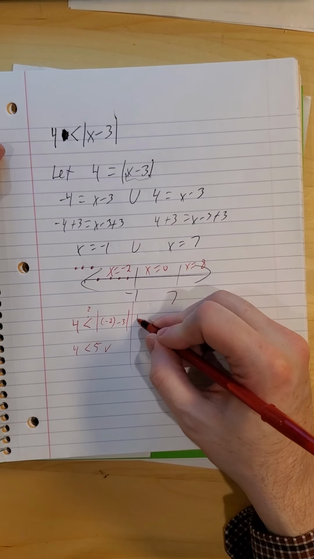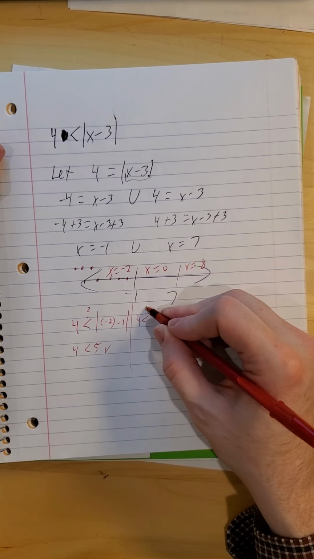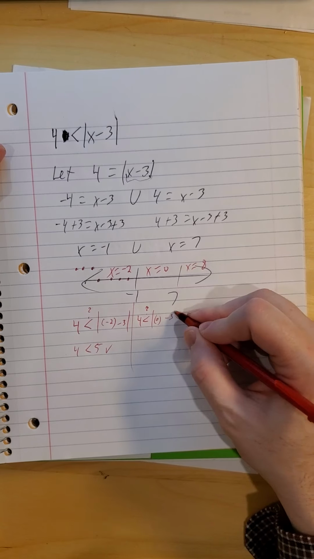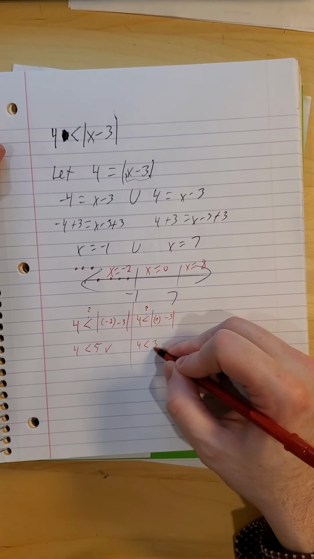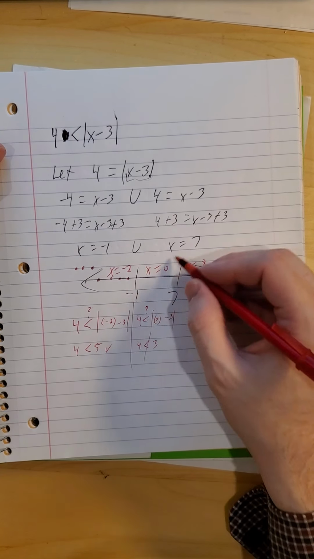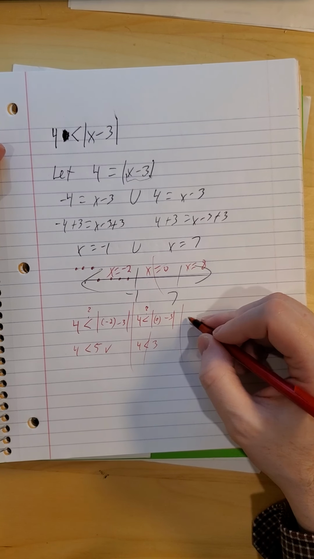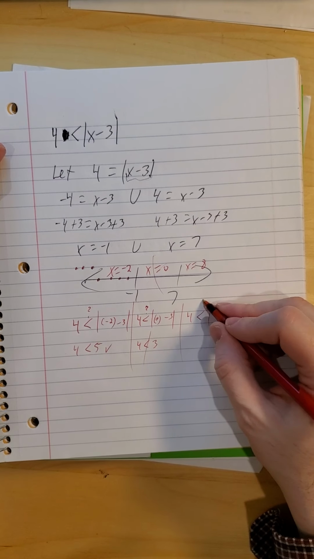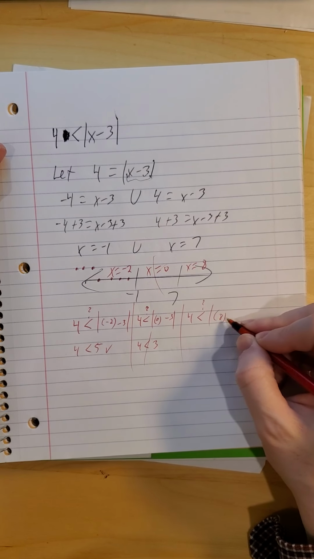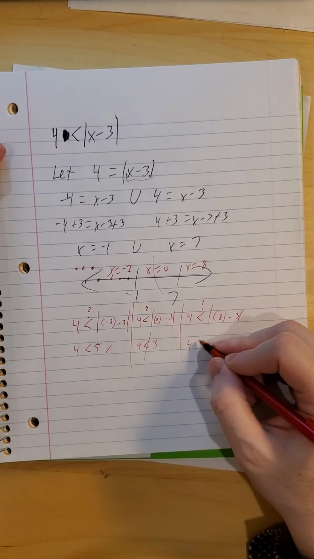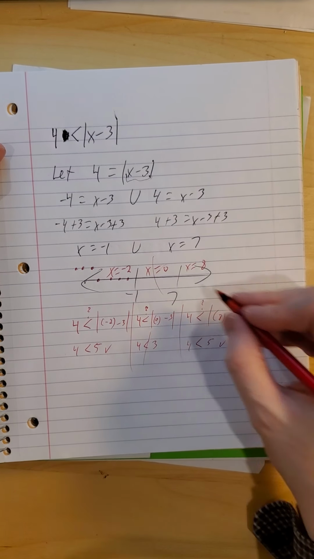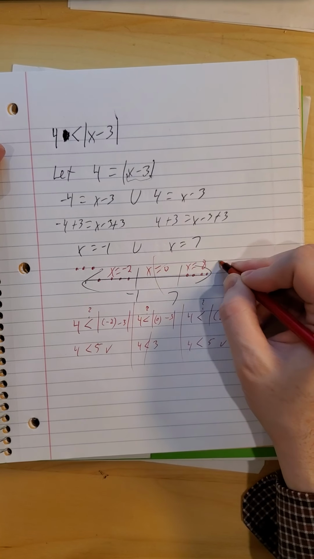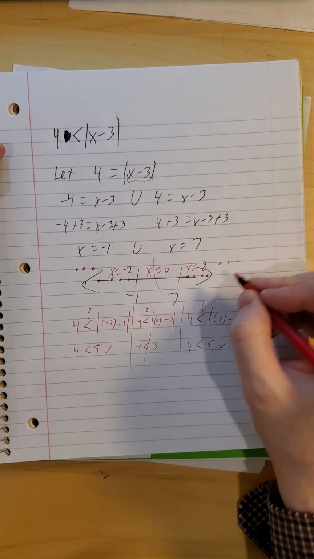In the middle, I want to know if 4 is possibly strictly less than the absolute of 0 minus 3. So 4 less than 3 is, of course, false, so we don't want the stuff in the middle. And the 8 should then work. 4 less than, possibly less than absolute of 8 minus 3. We again get 4 is less than 5, which is true. So that means we get to keep the 8, but also the 9, the 10, the 11, and so on in this direction.